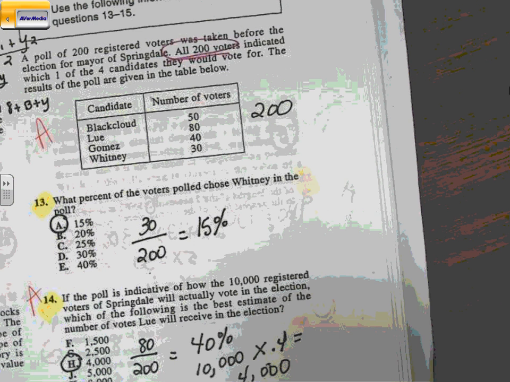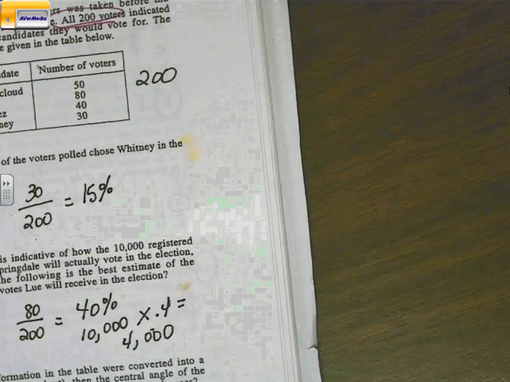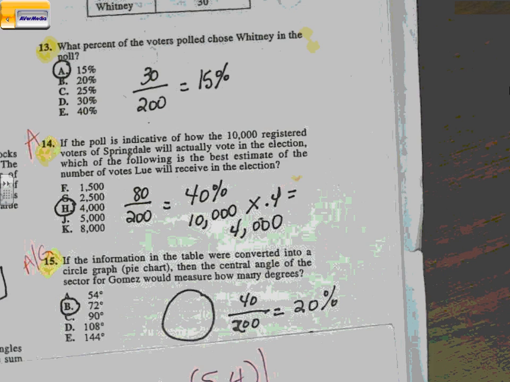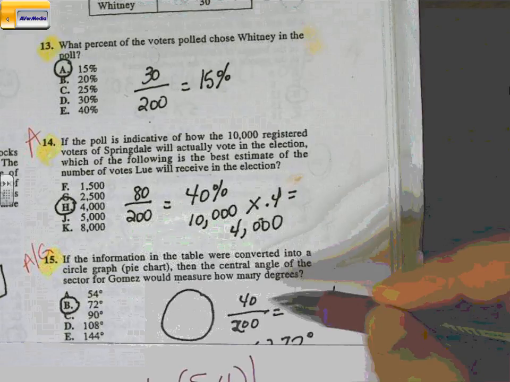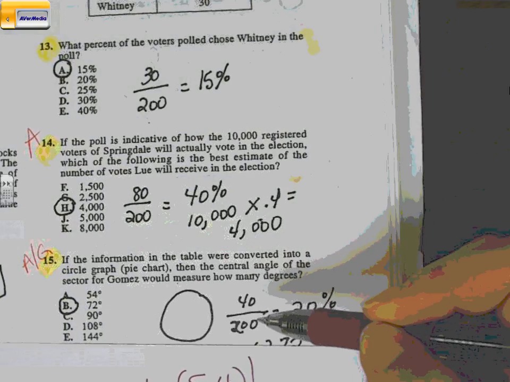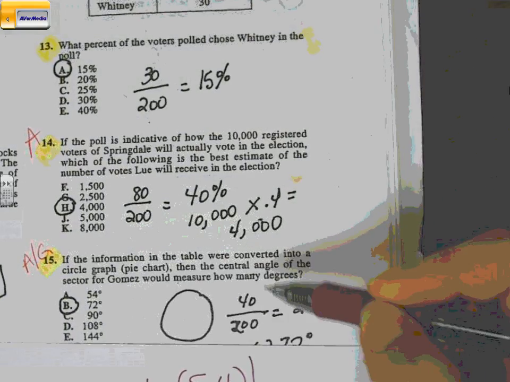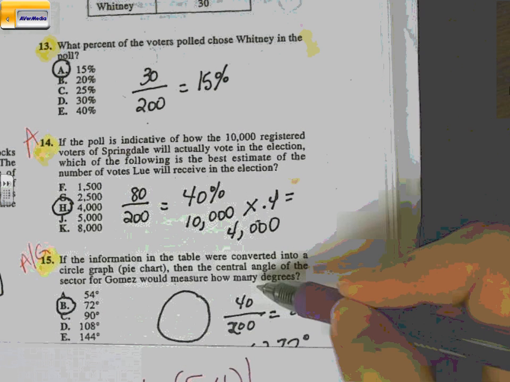I'm going to talk a little bit about a proportion problem. There was one on your test that was a recipe. This one's a completely different type of problem, but still a proportion. I'm going to look at number 15. If the information in the table above were converted into a circle graph, which is a pie chart, then the central angle of the sector for Gomez would be how many degrees?